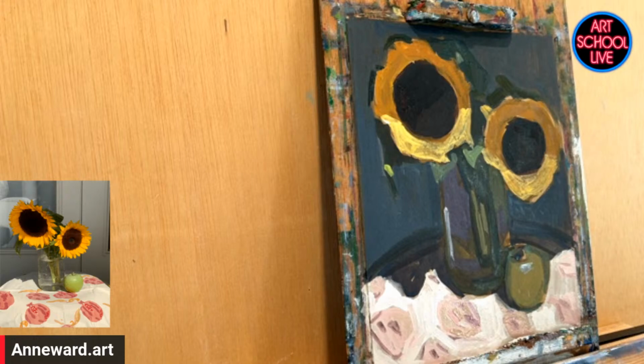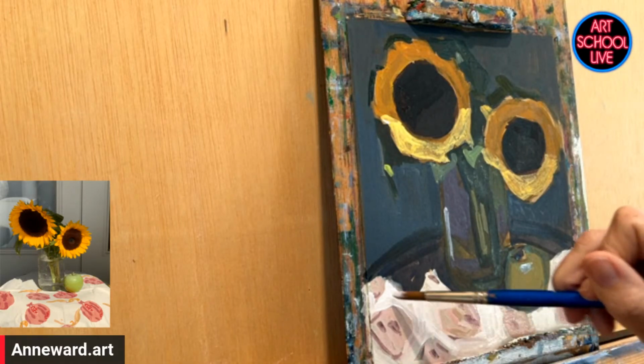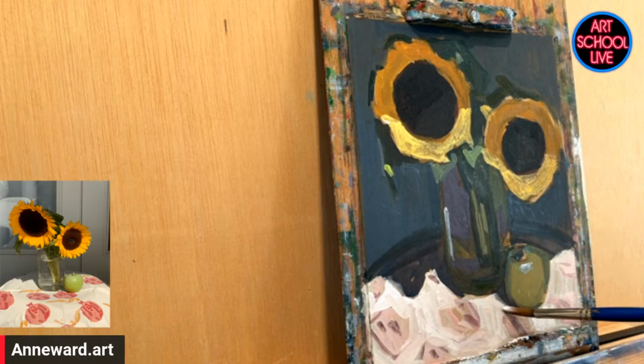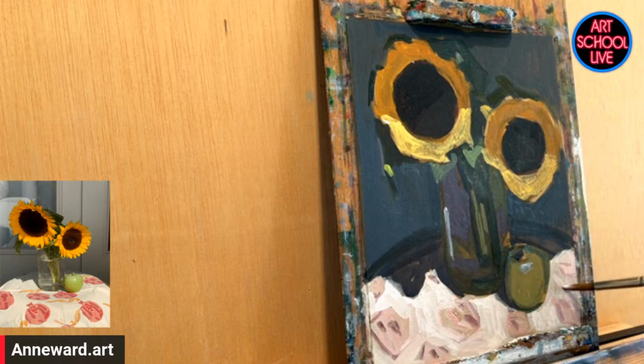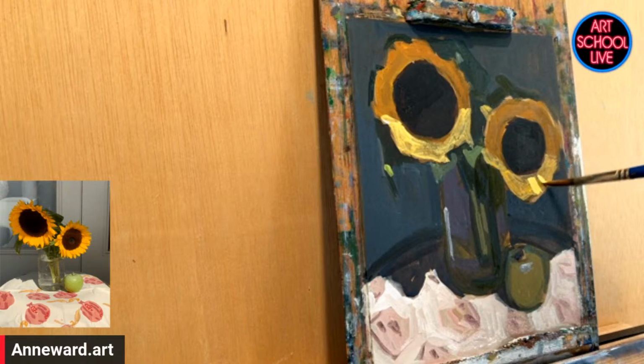If I'm taking my own advice, I think I would knock some of those down in terms of their size. All right, now let's just hit some of the lights there. That's pretty exaggerated, but it'll probably dry down a little bit. So we'll just put it in.